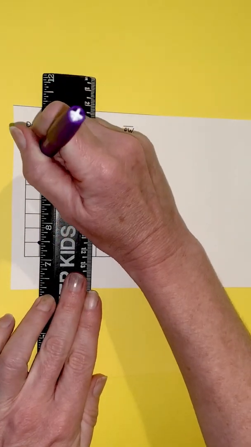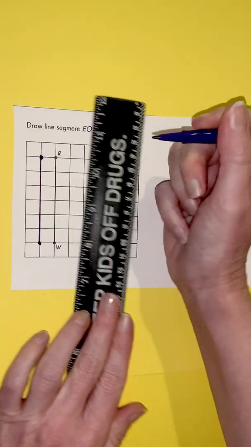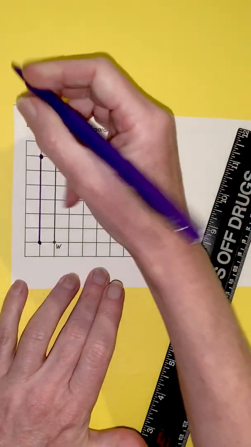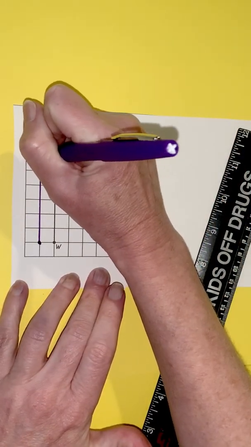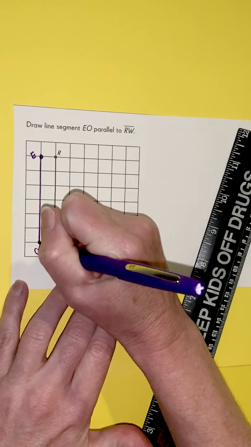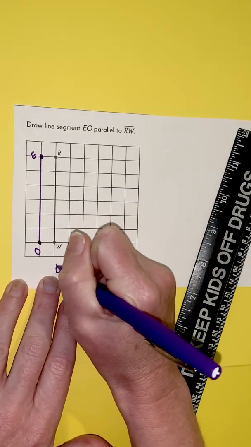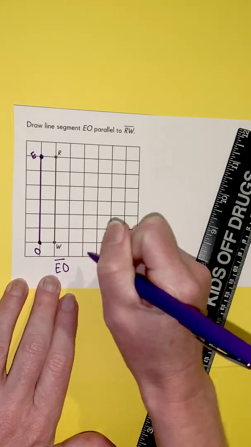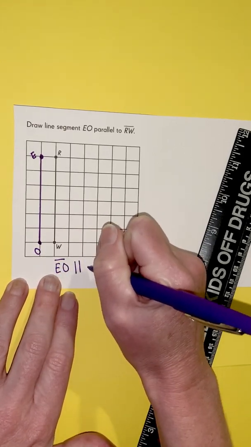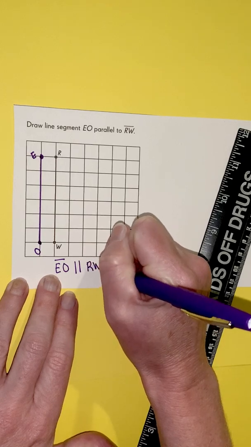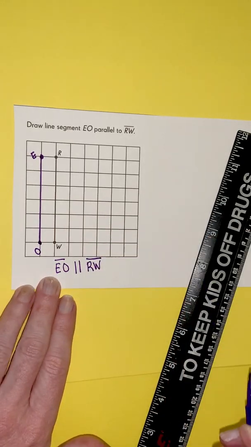And then I can connect my points. And then this becomes line segment EO. And I can write that as EO is parallel to RW. And those are both line segments.